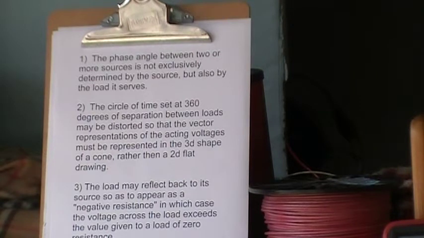The load may reflect back to its source so as to appear as a negative resistance, in which case the voltage across the load exceeds the value given to a load of zero resistance. We don't know how far that's going to take place. It's sort of iffy, but we're going to observe it nevertheless. We're going to look quickly over here. This is the 9th embodiment of the workings I've played with.